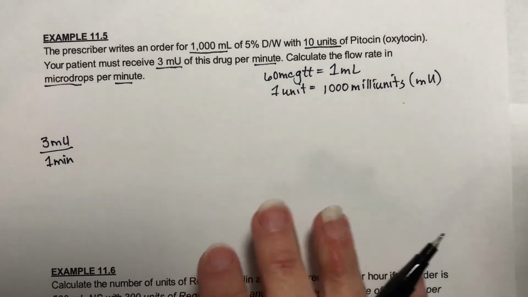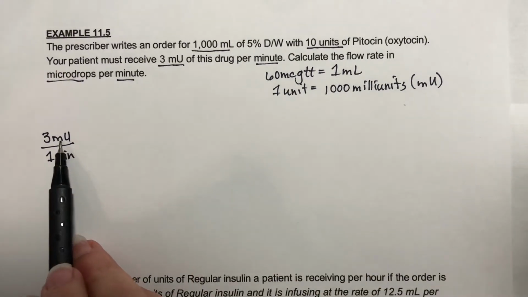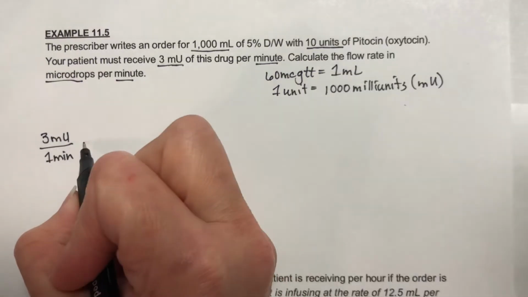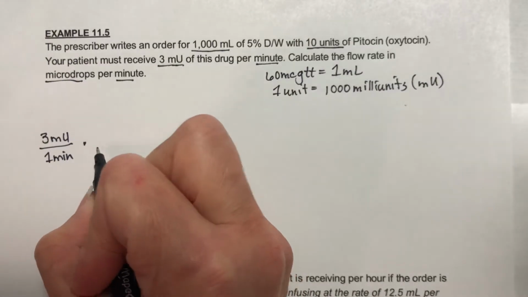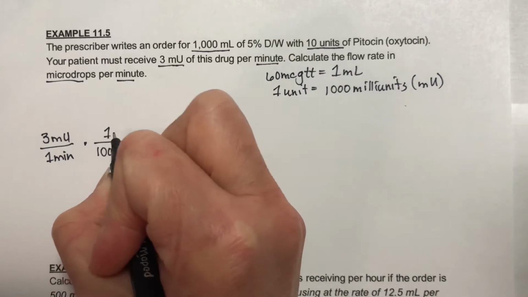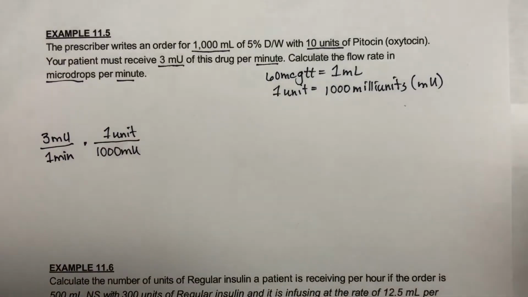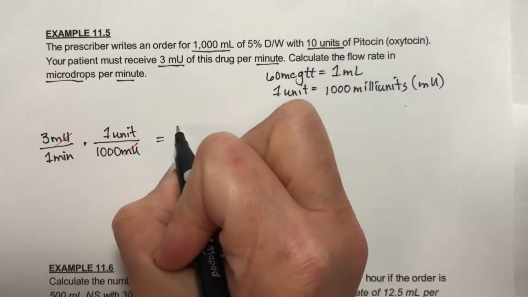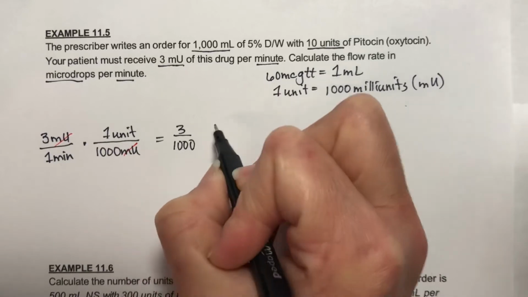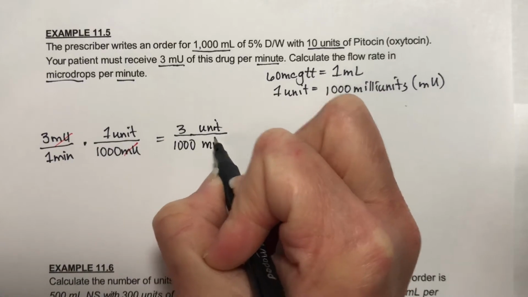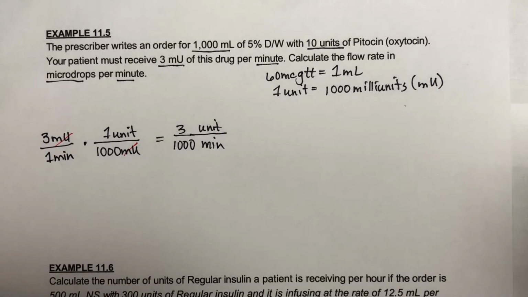Now I'm just going to start trying to get from milliunits to microdrops. Let's go ahead and go to units. There are 1,000 milliunits in 1 unit. So the milliunits cancel out, and you end up with 3 over 1,000 units per minute. I'm not going to worry about simplifying that until the end because things will cancel out.